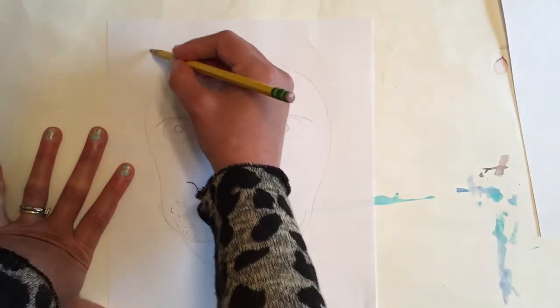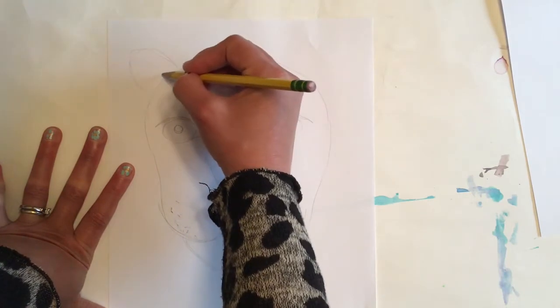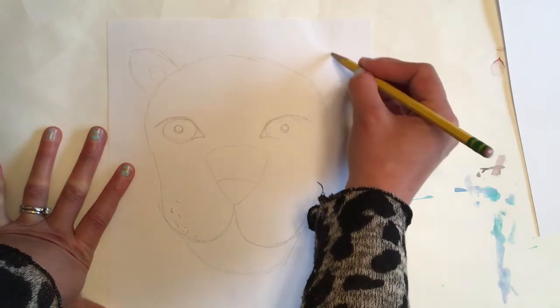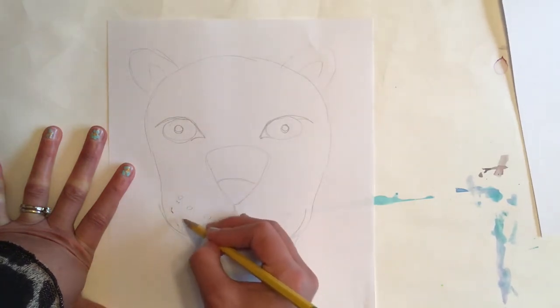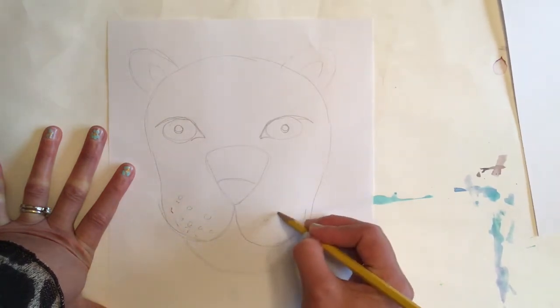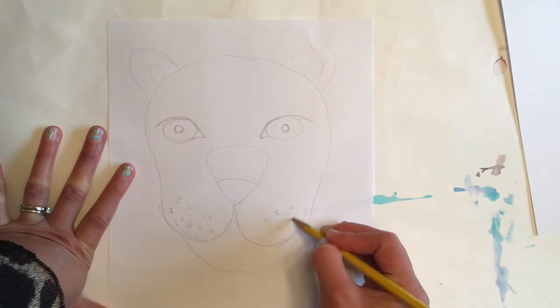Up here at the top, I'm going to go ahead and give the lion some ears. They kind of have rows of whiskers and these little spots the whiskers grow out of that go in lines.